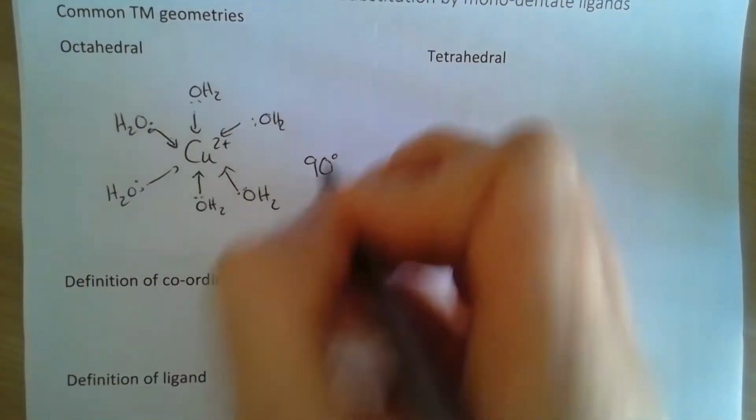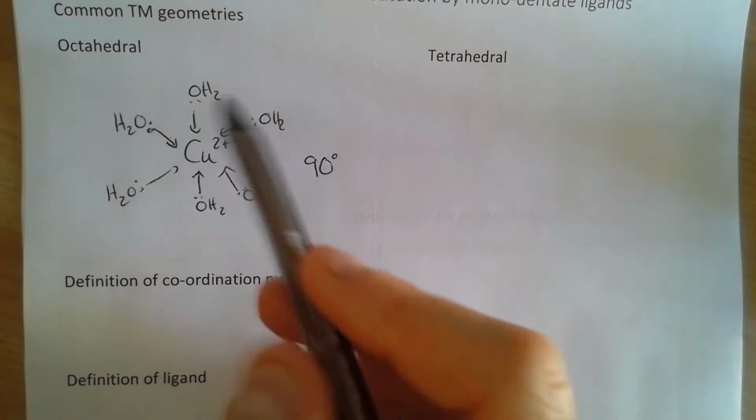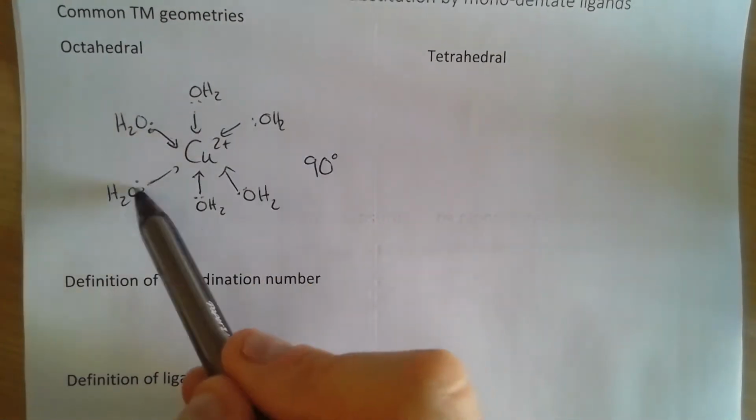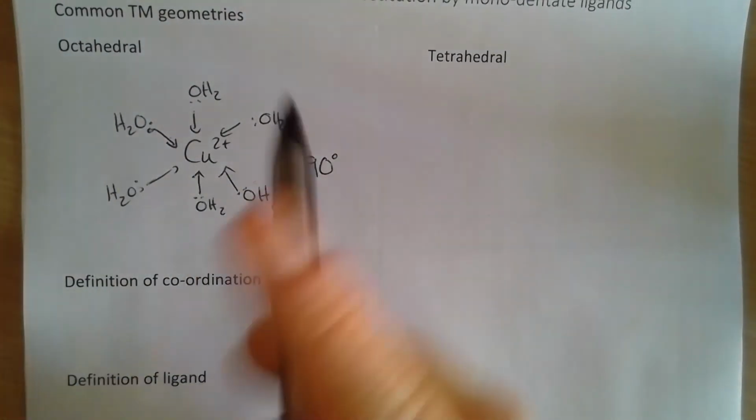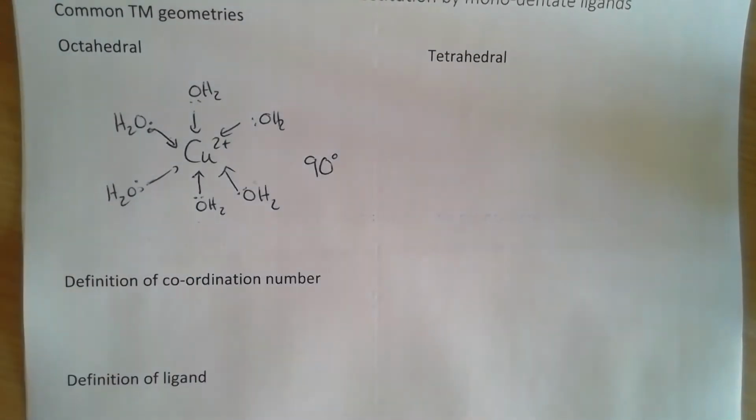The bond angle would be 90 degrees. I haven't drawn these in 3 dimensions, but these 4 ligands here would be in the flat of the plane, and these 2 would be in the axial positions.